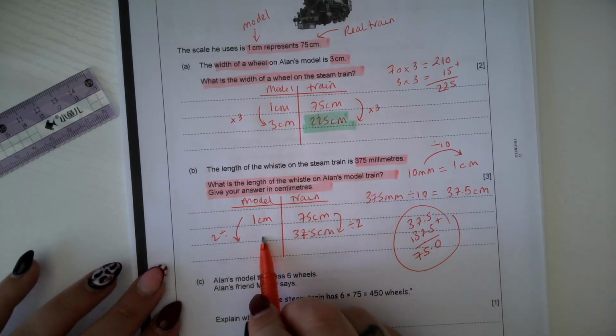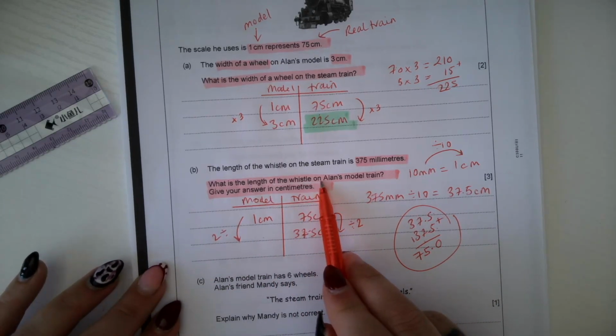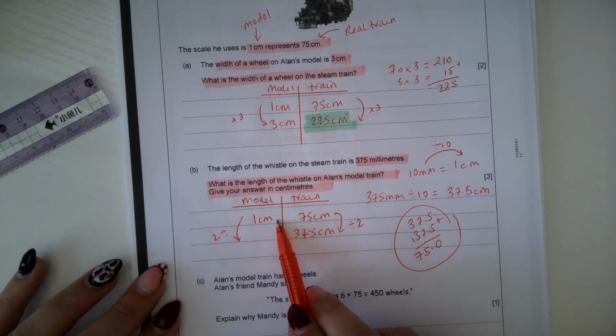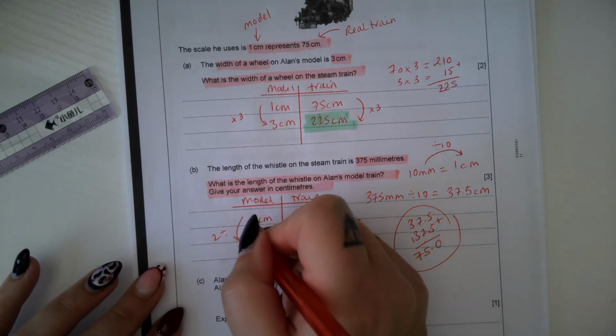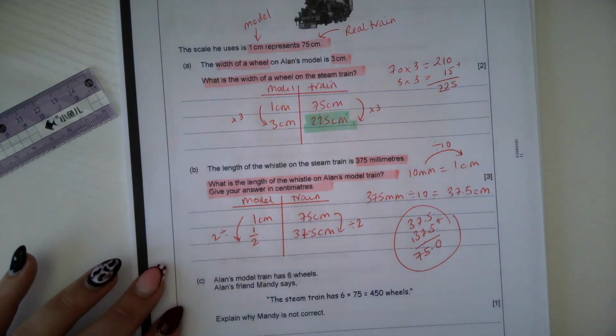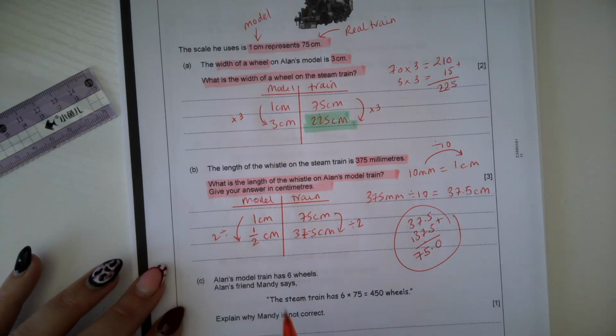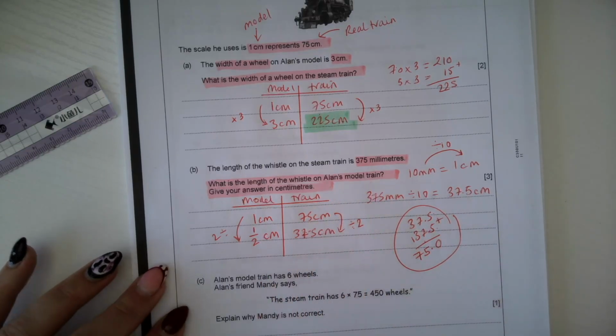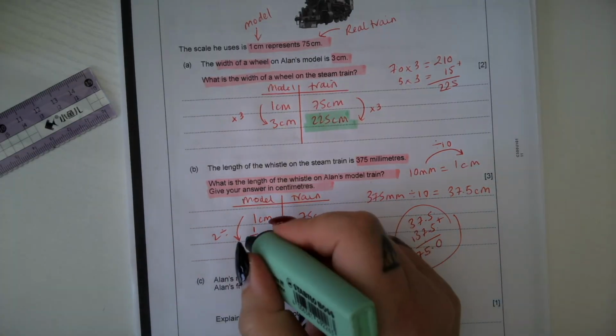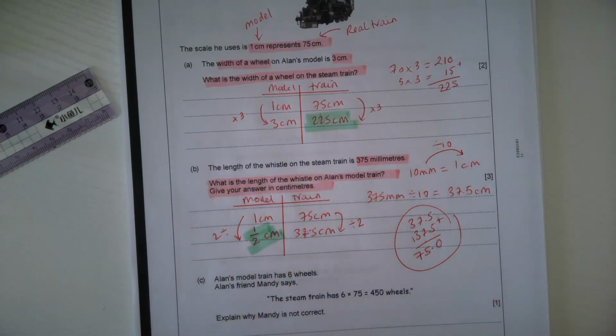So we're going to divide by 2 to find out the length of the whistle on the model, and we're working in centimetres here, which is good. 1 divided by 2, I'm going to write as 1 over 2, which is a half. So it's half a centimetre, okay? So the length of the whistle on Alan's model train is half a centimetre, and I'm going to make that nice and clear as my answer.